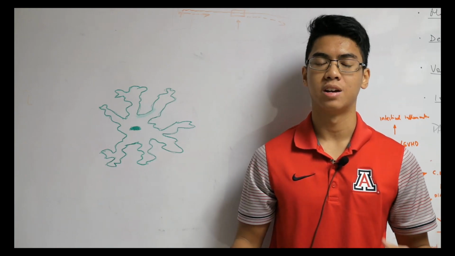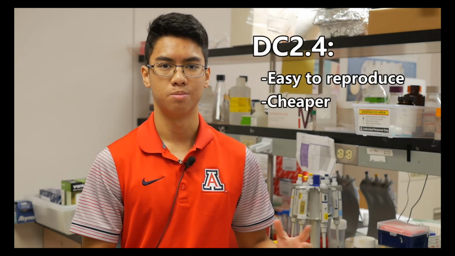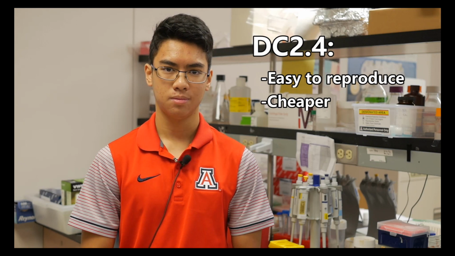So now we have to find out what is causing DAB2 to drop in dendritic cells. For further testing, we have to collect more dendritic cells. So instead of using the intestinal-like bone marrow-derived dendritic cells used in past experimentation, we decided to try out a new line of dendritic cells called DC2.4. DC2.4 is easier to reproduce and cheaper to use, making it a good alternative to bone marrow-derived dendritic cells. Since they are different cells, however, we have to make sure they exhibit the same properties as the previous cells.